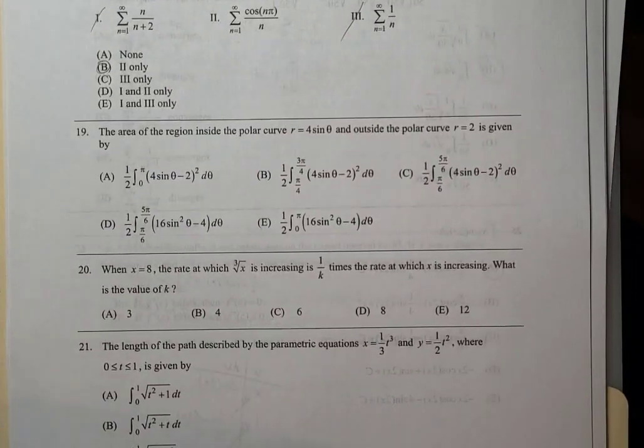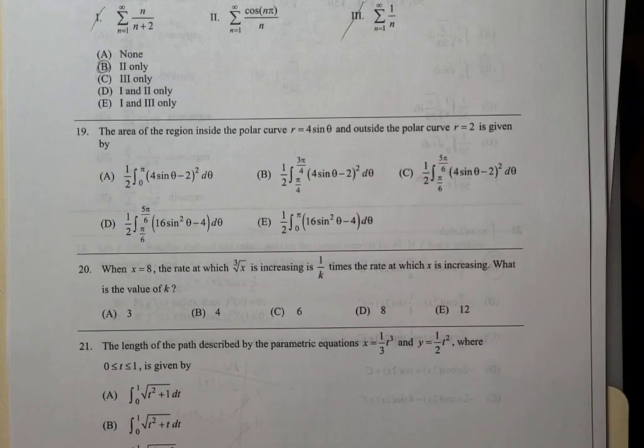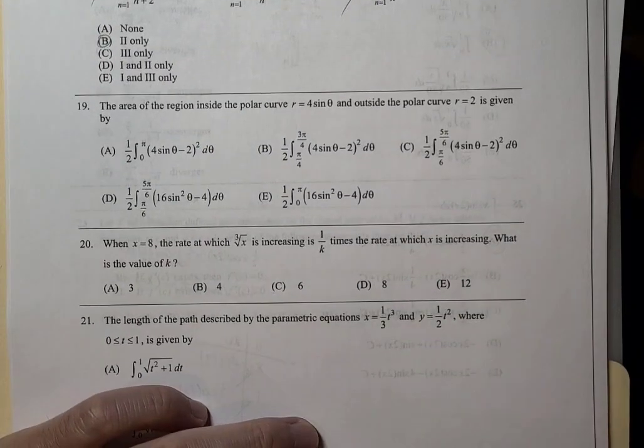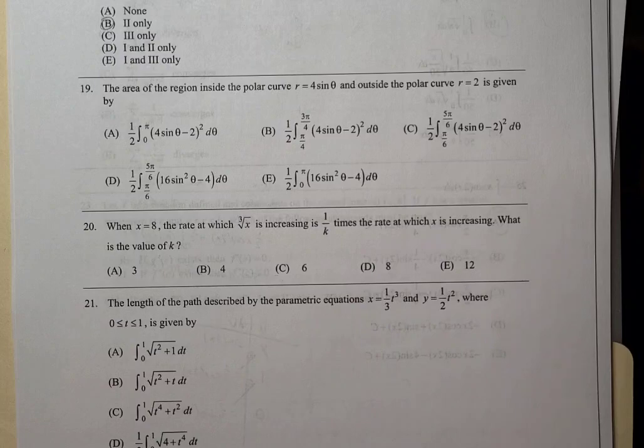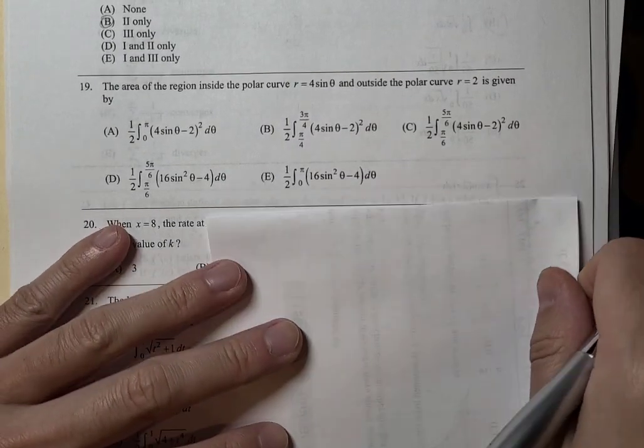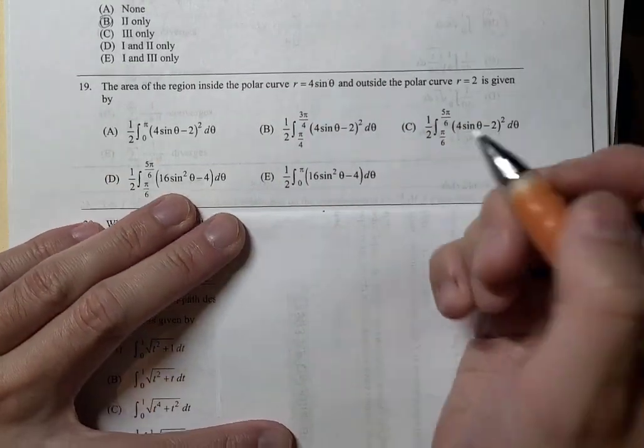Area of the region inside the polar curve r is 4 sine theta, and outside the polar curve r is 2, is given by what? Okay, so this is probably one of the trickier problems in AP Calc BC in general, area between polar curves and all that. So we need to know how these graphs look, or at least this is how I would approach it.